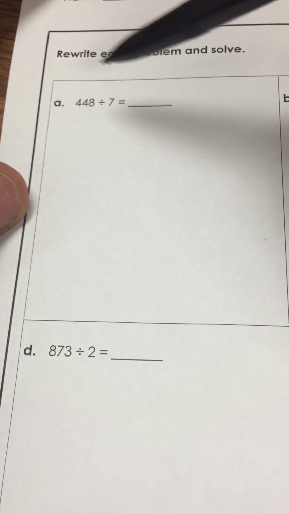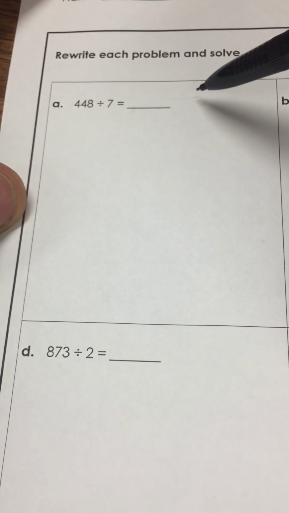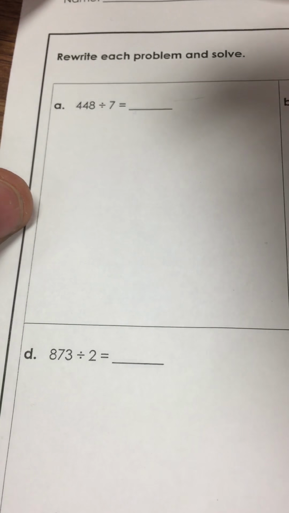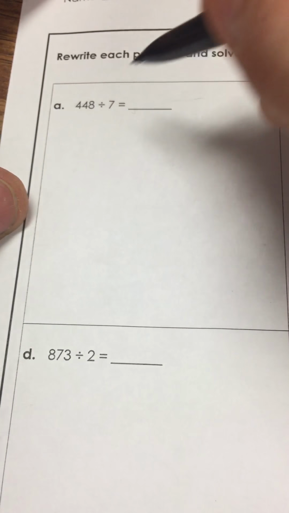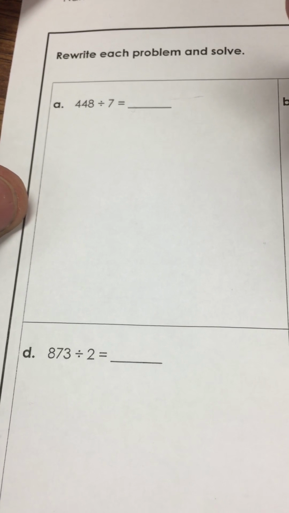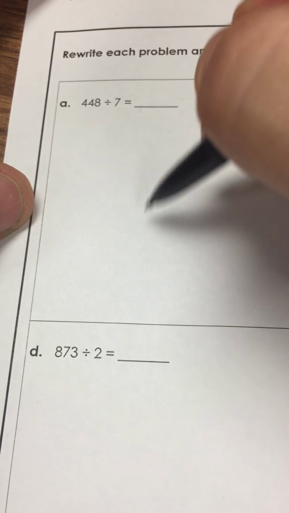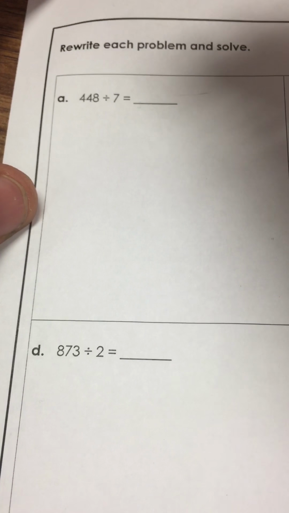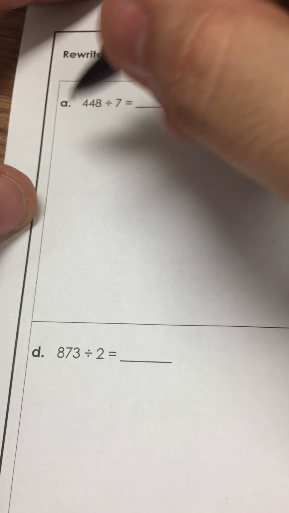Either way, all of the problems on this worksheet are written horizontal. They're written across. So either way, we're going to need to rewrite them. The difference in writing it between partial quotients and long division is just whether you put that vertical line that you'd use in partial quotients. So the first one we are going to do is partial quotient.